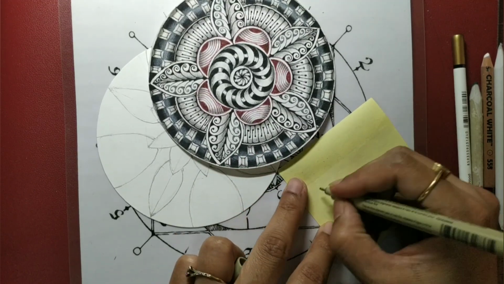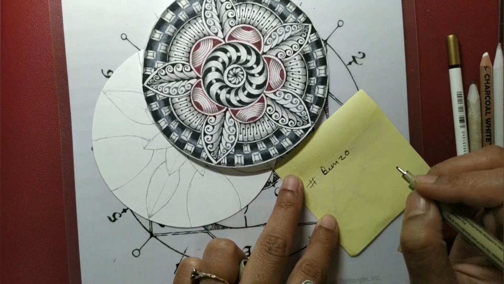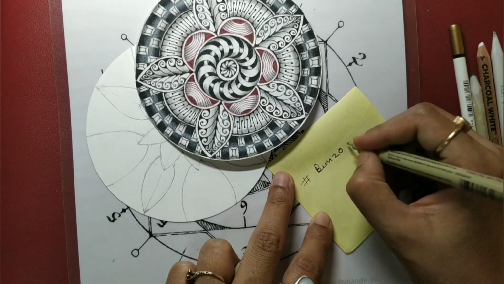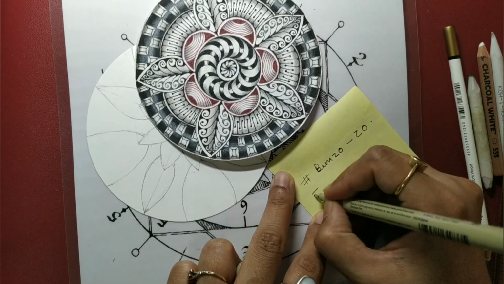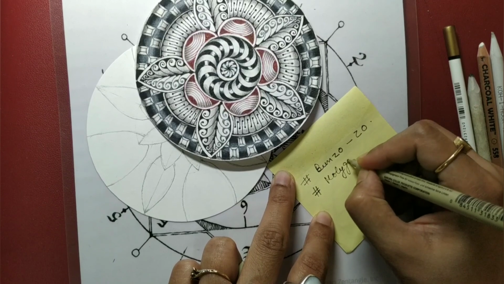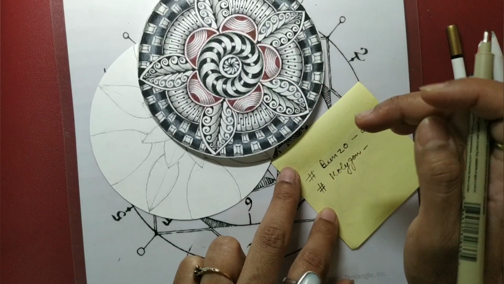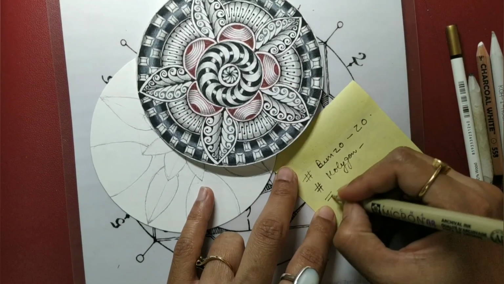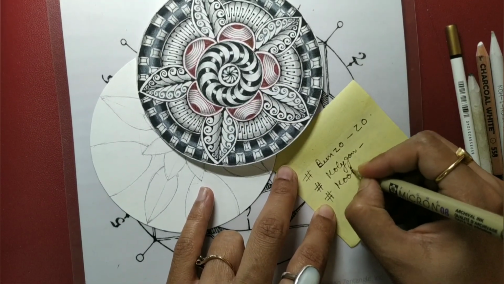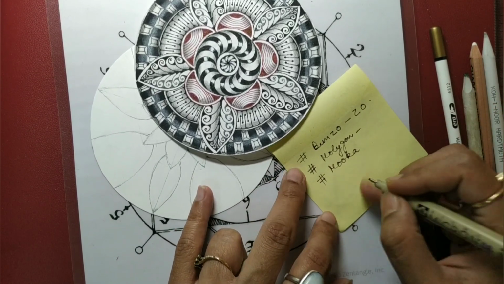So the center tangle is Bunzo, right? So Bunzo is a Zentangle original. The second tangle that we used is Molygon, a Molygon tangleation, right? Because we put the pattern crescent moon inside. The third tangle that we used was Mocha, a simplified version of Mocha. Yeah, these are all Zentangle original tangles.